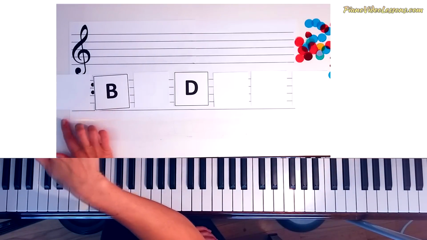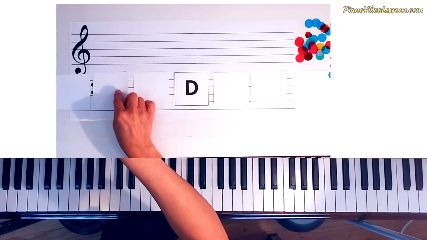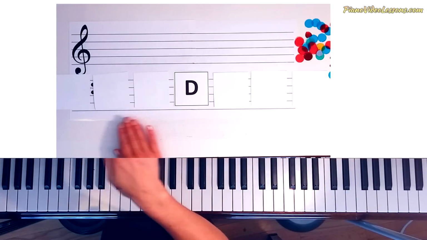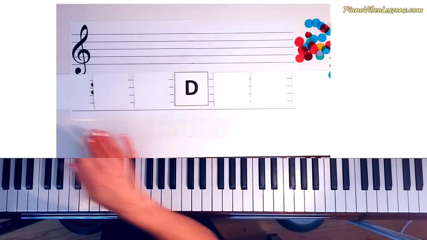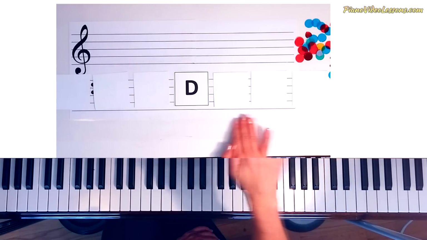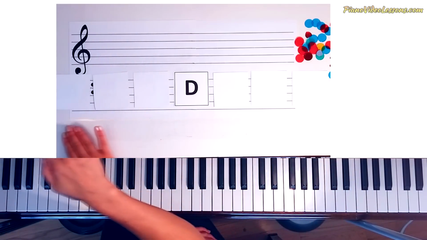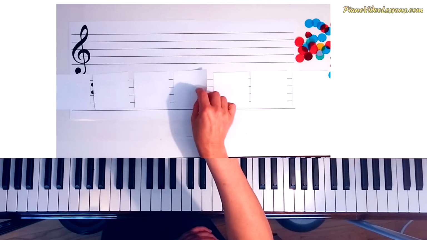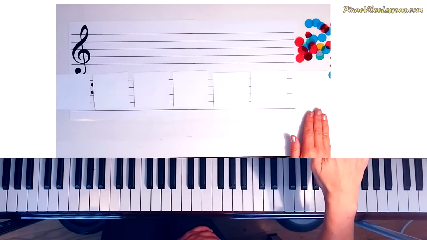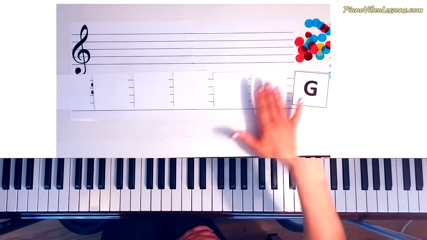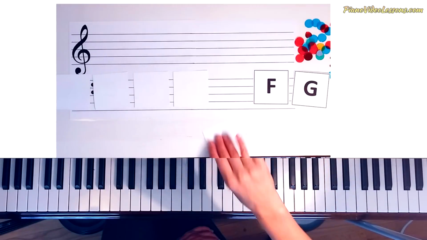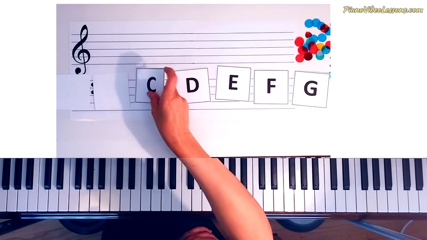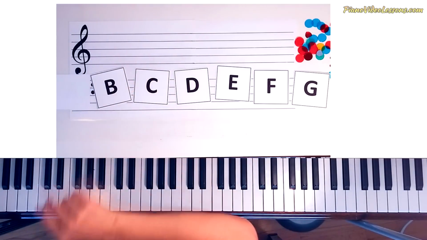Let's turn over B, because we know A comes right after B. And we'll start again at G. G, F, E, D, C, B, A. Your turn. And we only have one left. It's D right here in the middle. We're turning it over, and we'll start with G. G, F, E, D, C, B, and A.